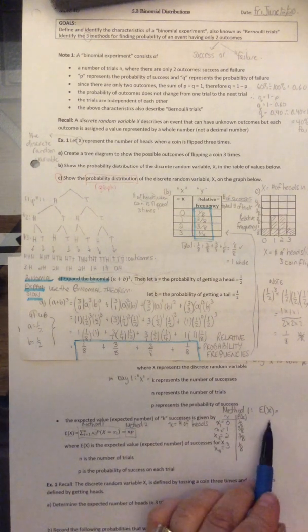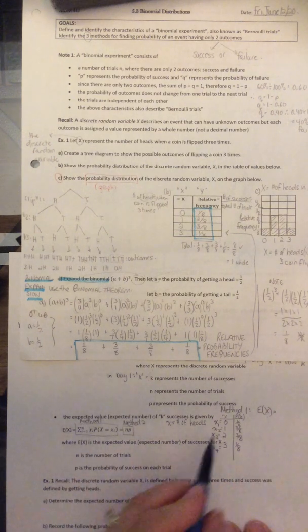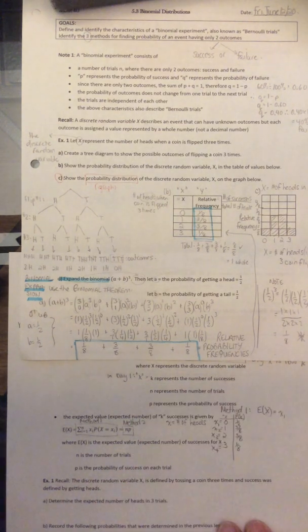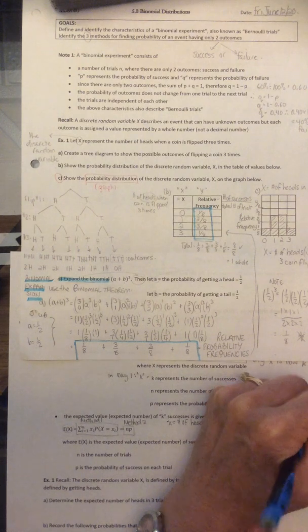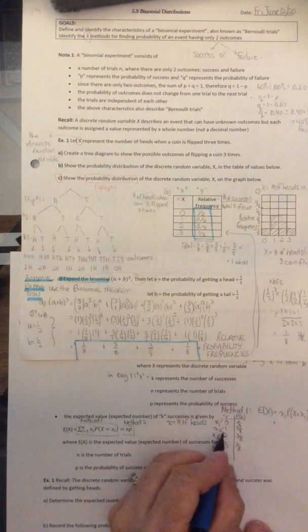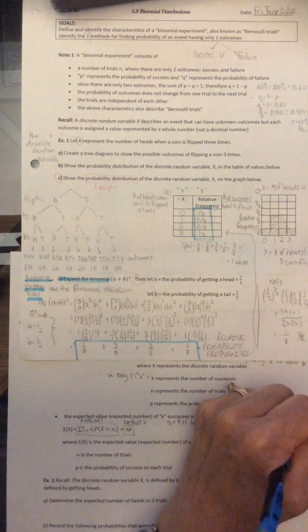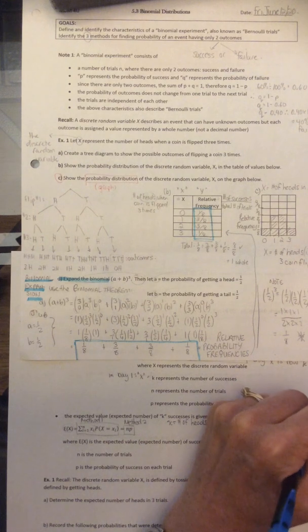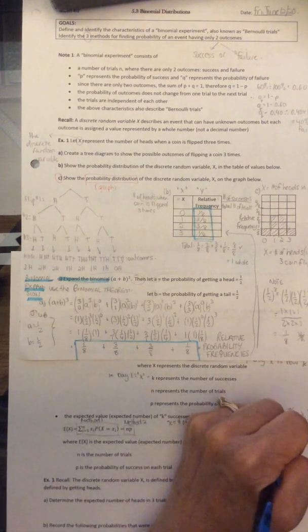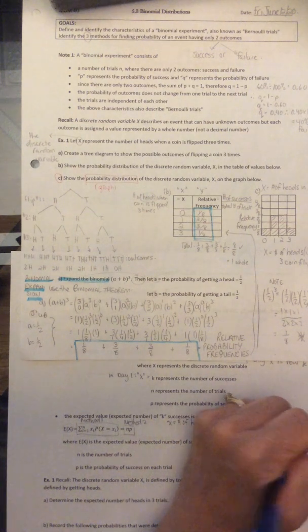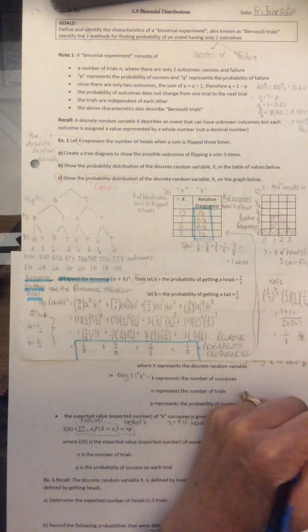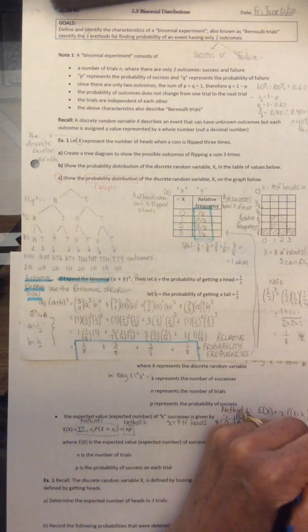So my expected value of getting heads is: multiply x1 to the probability where x is equal to x1, and add that to x2 multiplied by the probability of where x is x2, and then add that to x3 multiplied by the probability of when x is x3, and then add it to x4 and multiply that to the probability when the discrete random variable is equal to x4. Now, what does that mean?